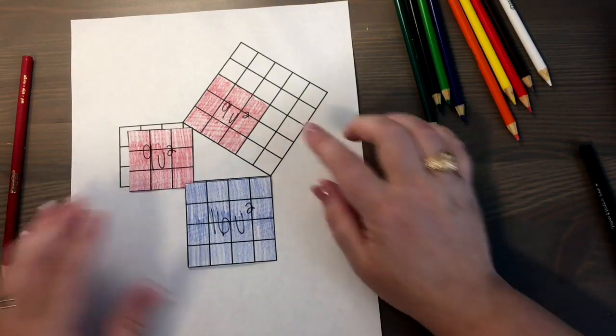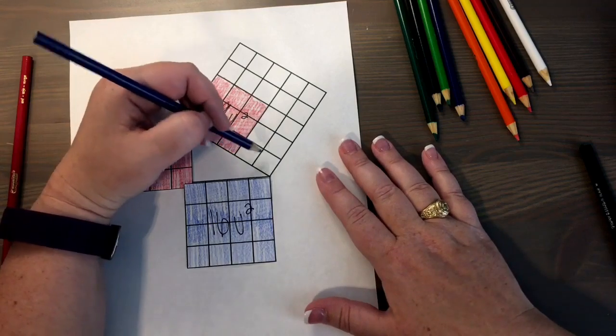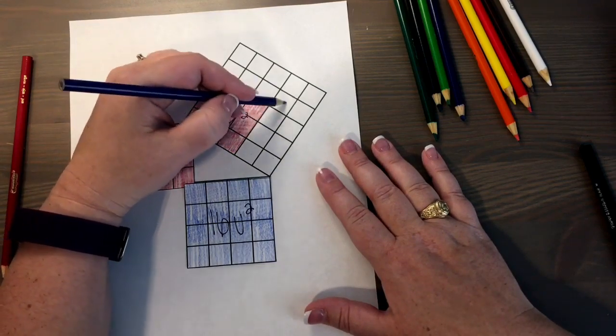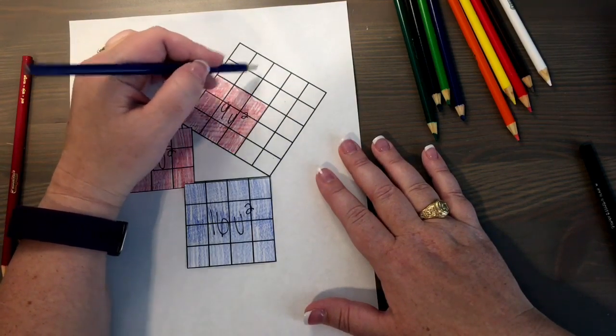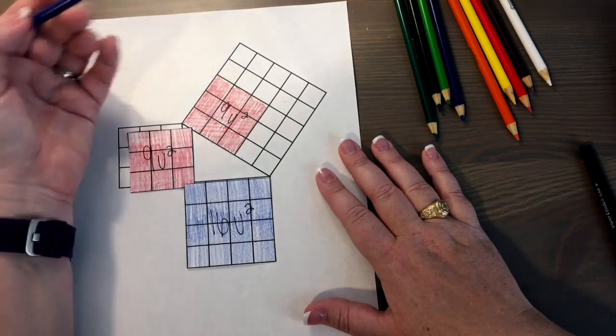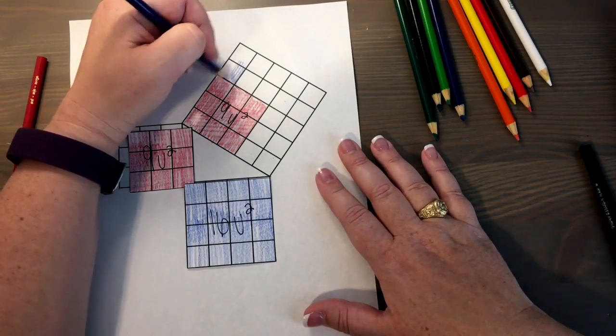And then if we count, we have 16 units left. 1, 2, 3, 4, 5, 6, 7, 8, 9, 10, 11, 12, 13, 14, 15, 16. And we want to color these in blue.